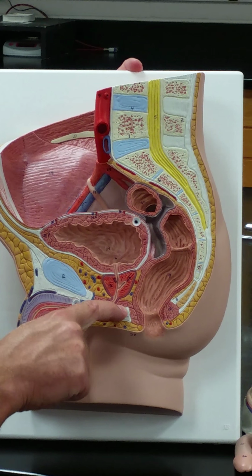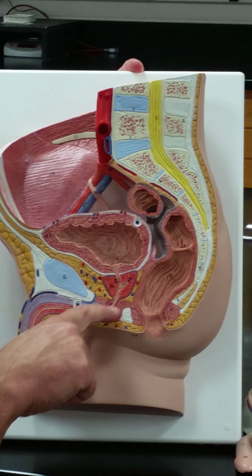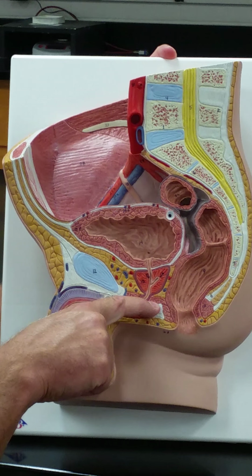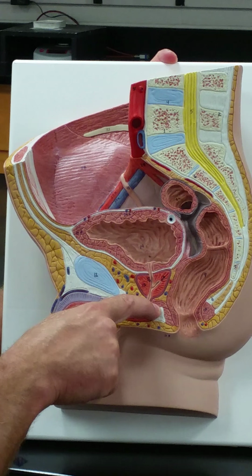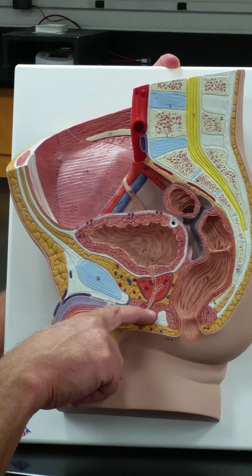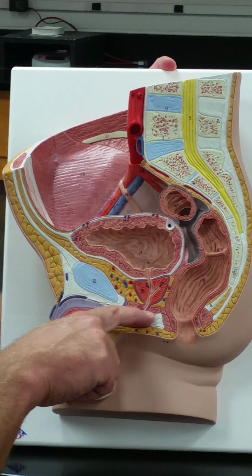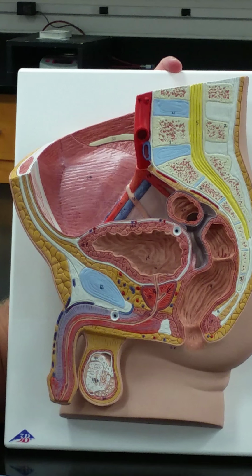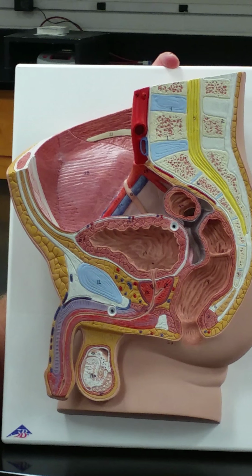A little dot in there? That dot, and then there's a tube that empties into here. You can see it on the Hubbard model better, but we might actually color that different and make a note on our sheet. But that's bulbourethral. That's where it would be. And I won't label it on this model for our quiz, so I'm just wasting time pointing it out.